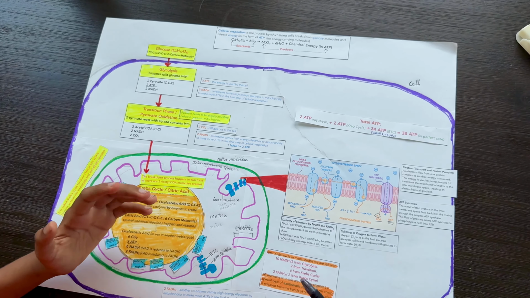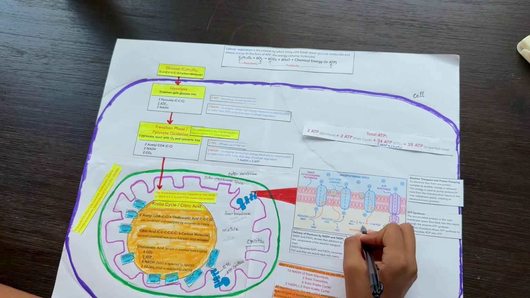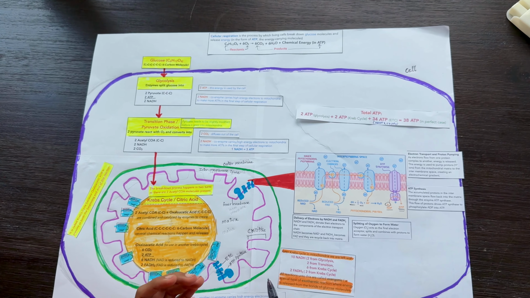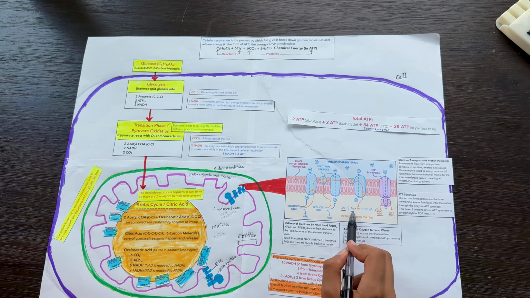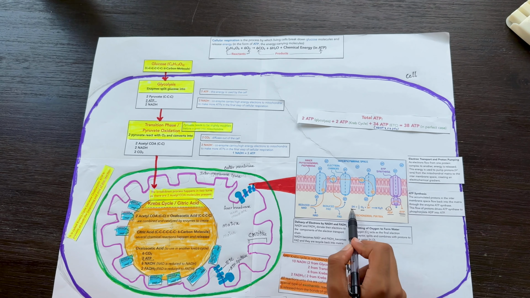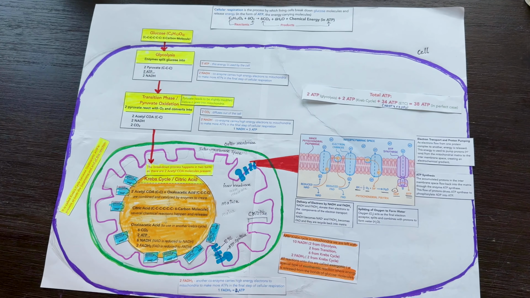But where does the water come from? Well, we have these extra electrons over here, and oxygen acts as the final acceptor for these electrons. So we take 1/2 of an oxygen molecule plus 2 of these electrons, and then we create H2O. This is all about cellular respiration.